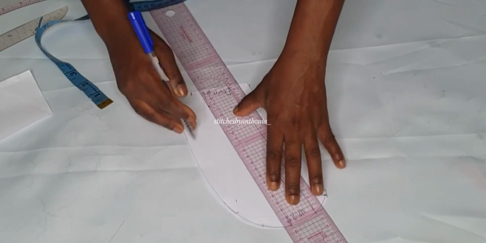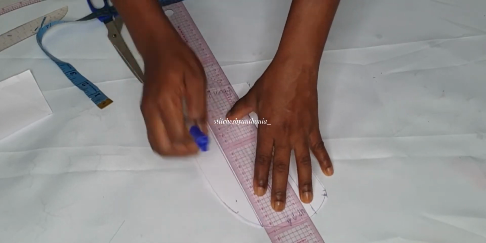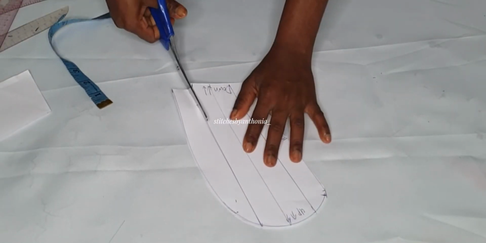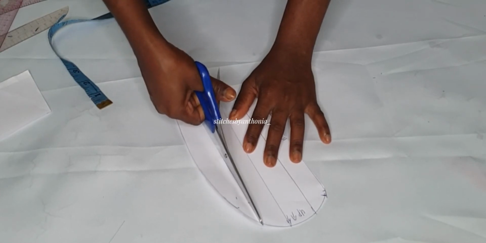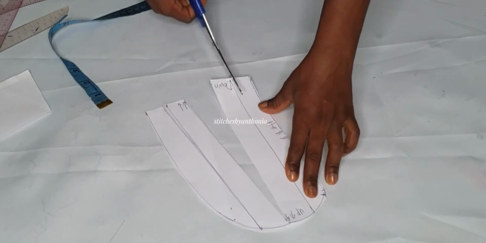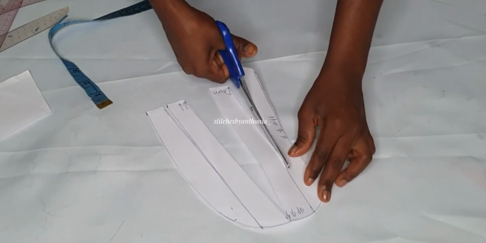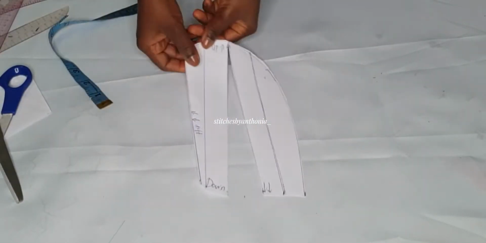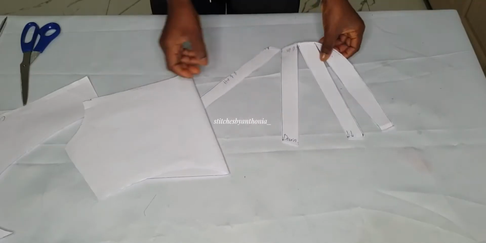Now this is your design. You can decide how many inches you want to do. So at this point, I did the slash and spread method. Now this design, like I said before, you can be creative. I did this parts, the cuff part or the flare part, in 2 ways.